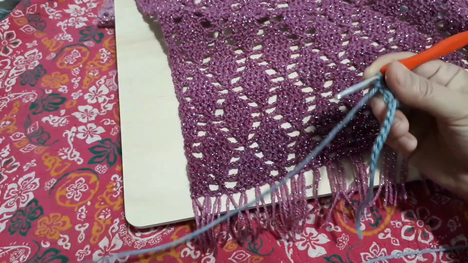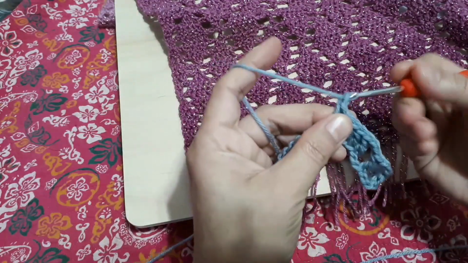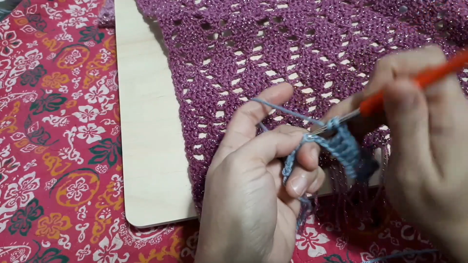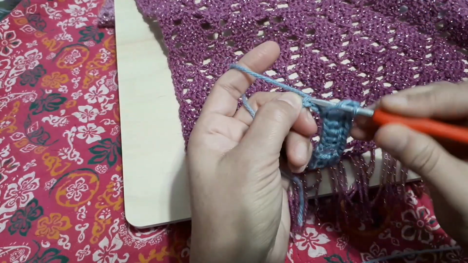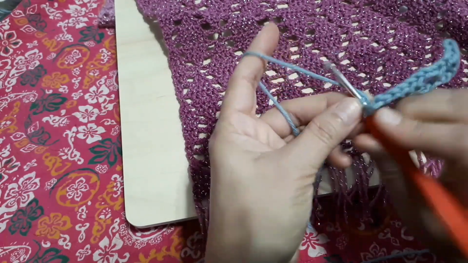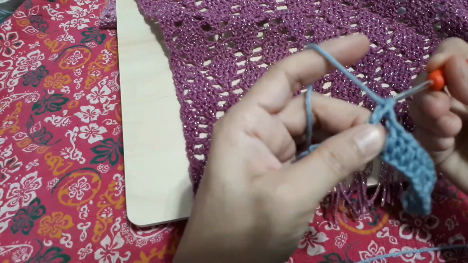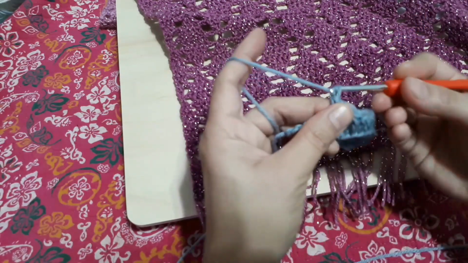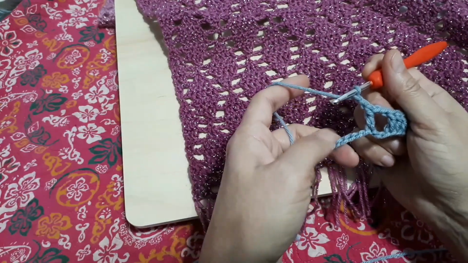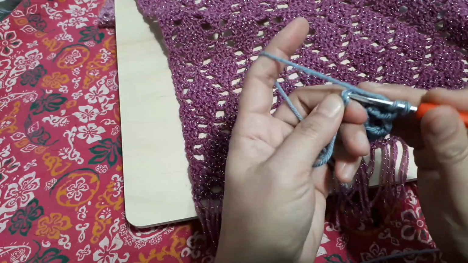Now again what we do is we skip 2 and here we chain 2. Then in the third chain here we will be doing 1 double crochet, and chain 2, again skip 2, and you have the last 3 stitches where we will be doing 1 double crochet in each of them.